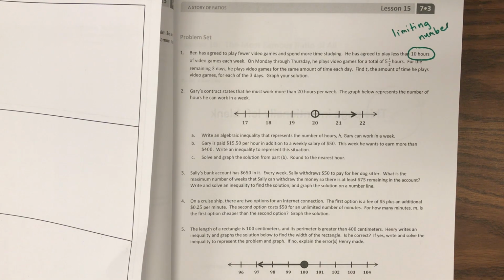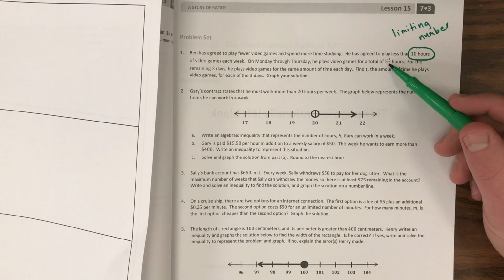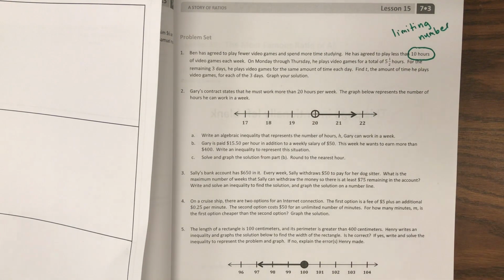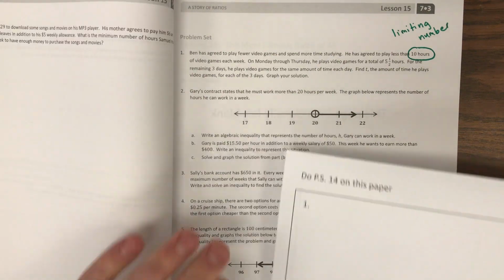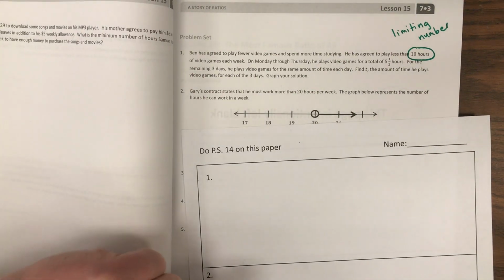On Monday through Thursday, he plays video games for a total of 5.5 hours. For the remaining 3 days, he plays video games for the same amount of time each day. Find T, the amount of time he plays video games for each of the 3 days. Okay, so there's some remainder of time after he plays for 5.5 out of the 10, and that remainder of time is going to get split evenly between the 3. So I feel like we're going to wind up subtracting 5.5. I feel like we're going to wind up dividing by 3. But we can set up an inequality so that that winds up being what we do.